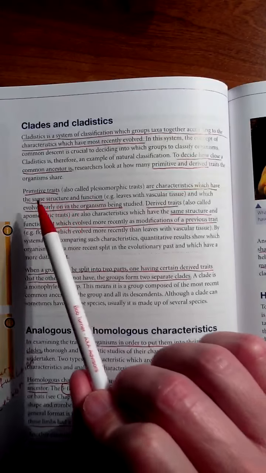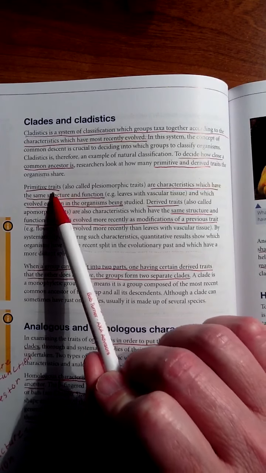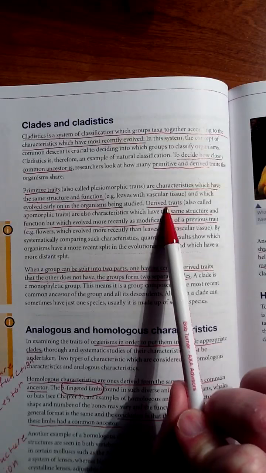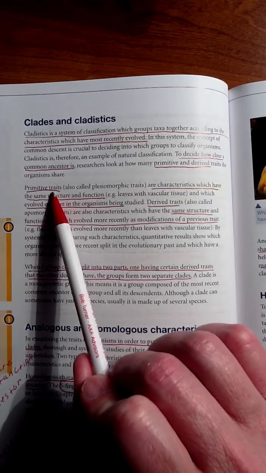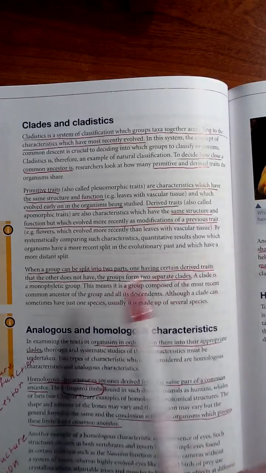And so we're going to have a trait that the primitive traits the ancestor would have had that will now change in some way and evolve, and we'll call that a derived trait. Kind of like maybe it used to be a leg in the primitive and now it has evolved into a fin or something like that.